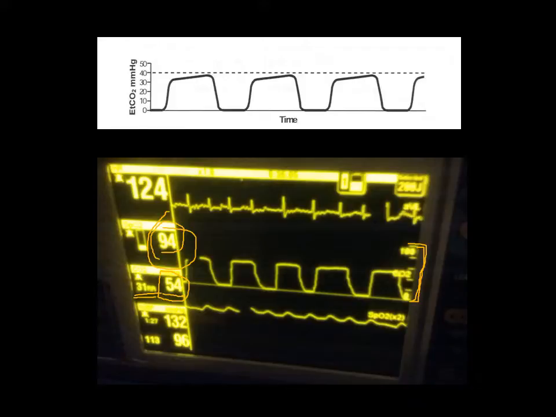So we just gave him some oxygen. At this point, that high carbon dioxide, that's not good, but he wouldn't tolerate CPAP or BVM, especially because that just hurt his rib cage. So we just had to manage him the best we could.